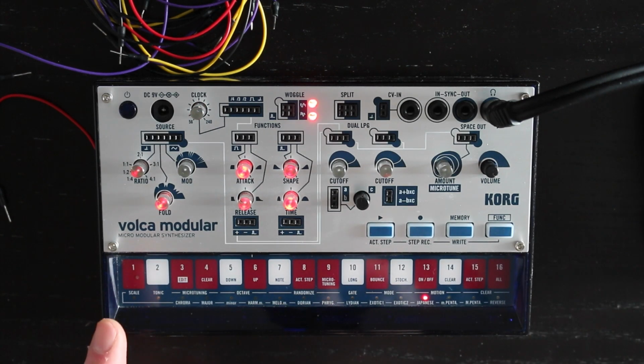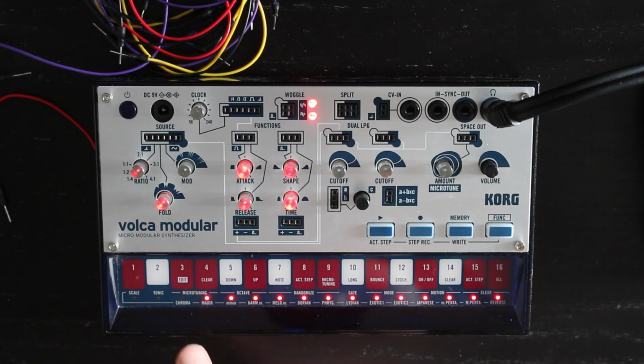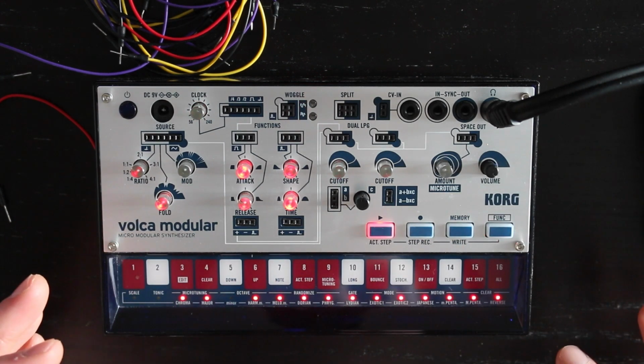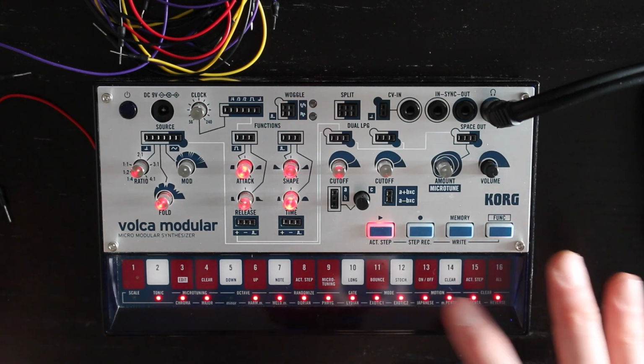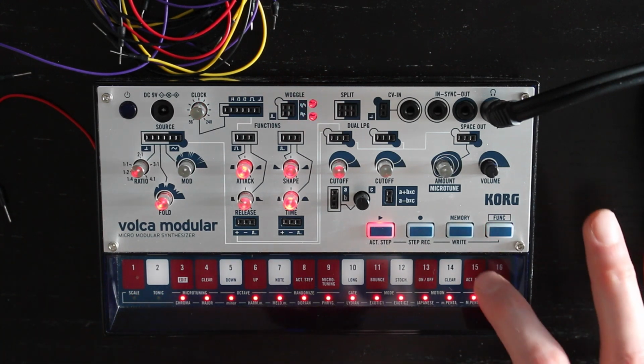We've got a scale function, so this lets you quantize the sequencer to a scale. So if you press function and 1, this will light up the available options, and then you can choose one of these scales here. So we can see we've got chromatic, major, minor, harmonic minor, melodic minor, Dorian, Phrygian, Lydian, exotic 1 and 2, Japanese, minor and major pentatonic, and then reverse. So if I just pick minor, and then I'll pick exotic, you can hear it slightly changing the pitches.